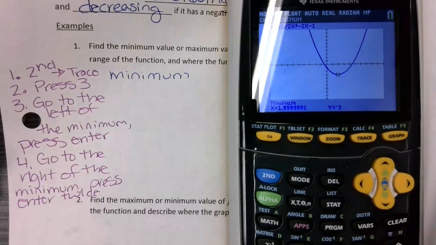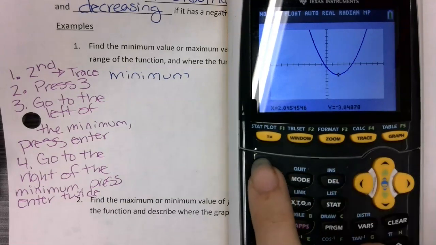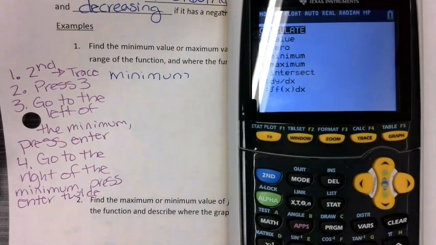Okay. So, second trace. You're good there, right? You're still graphing? Okay, so I've done second trace. Is anyone lost at this step? Okay. Anyone confused on getting here?